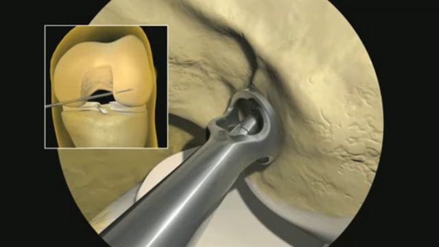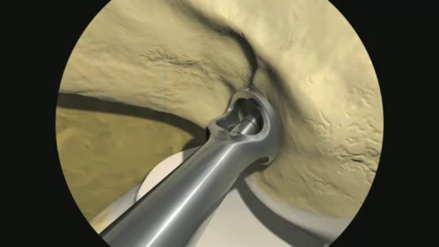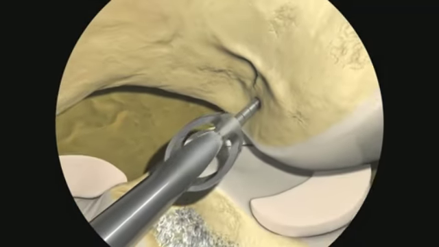Advance the guide pin to the lateral femoral cortex, noting the aperture to cortex depth, then advance out of the skin. Continue advancing the guide pin out through the skin laterally, using a twisting motion to remove the femoral footprint guide.